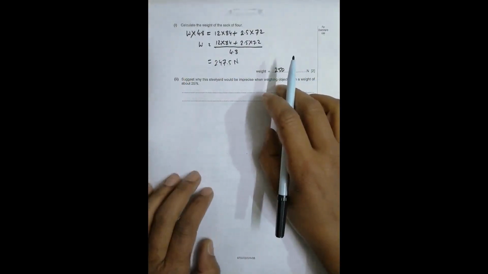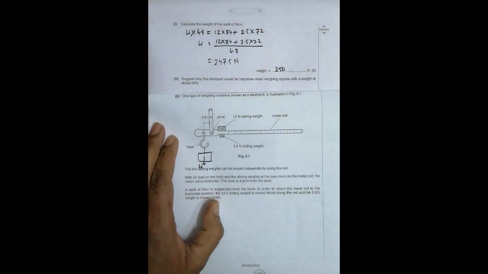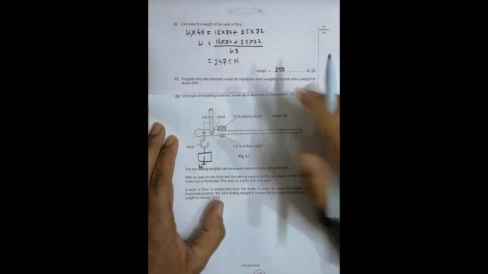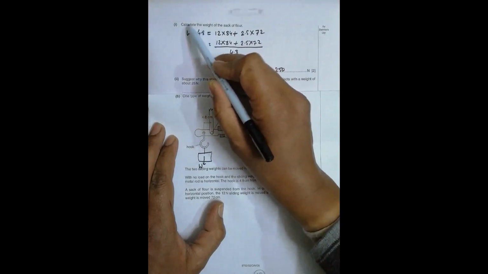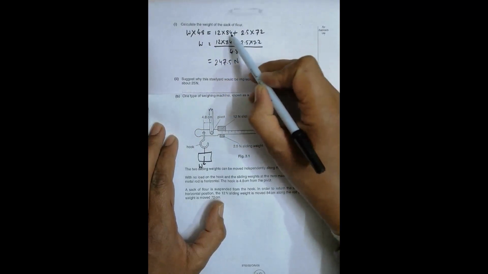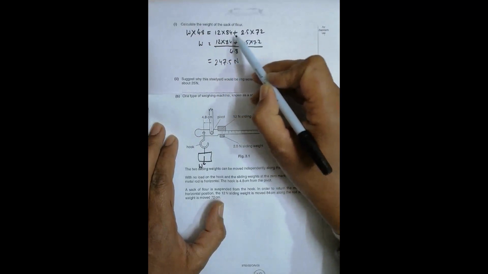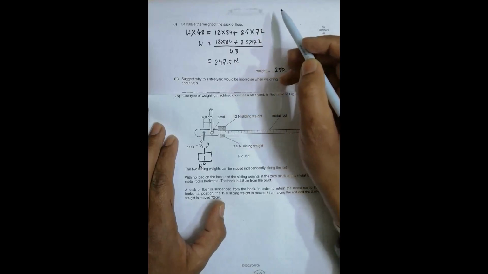Now suggest why the Steelyard would be imprecise when weighing objects with a weight of about 25 Newton. If the weight is about 25 Newton, this type of Steelyard would be imprecise. When the weight is 25, this whole product will be less. The 12 is fixed, the 25 is fixed, so these distances will decrease. So even a small change might produce a high degree of uncertainty. Even if 1 centimeter is there, it varies.